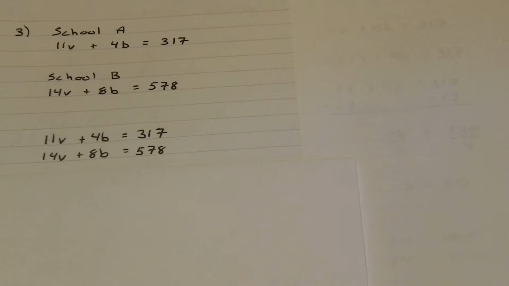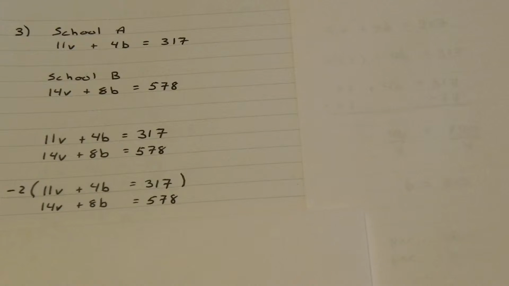Once again, I'm going to choose to use that cancellation or elimination method, which means I need to generate a pair of opposite terms so that when I combine the equations, either my V or my B term will cancel. This time I chose to multiply the top equation by a -2.